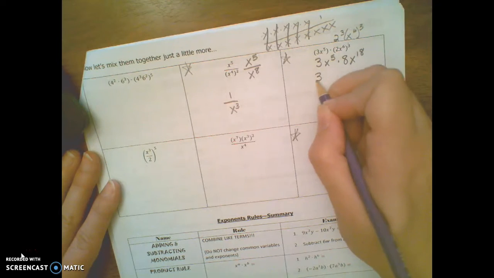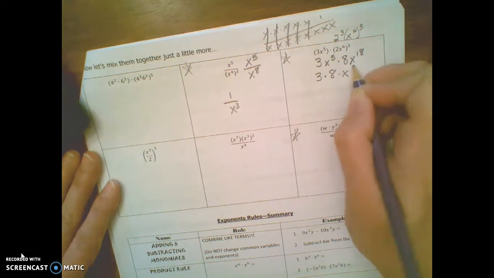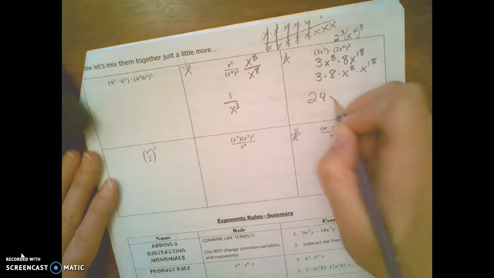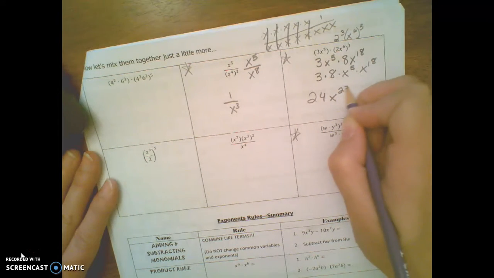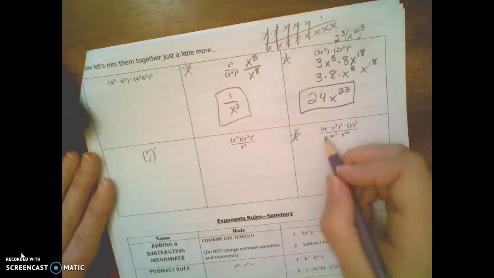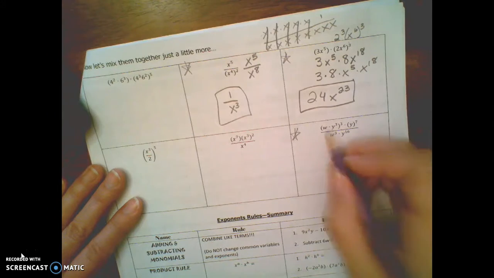And then I can rearrange these if it helps. And so 3 times 8 is 24. Add those exponents and I get 23. Box in that one. Okay, this one, even more complicated.